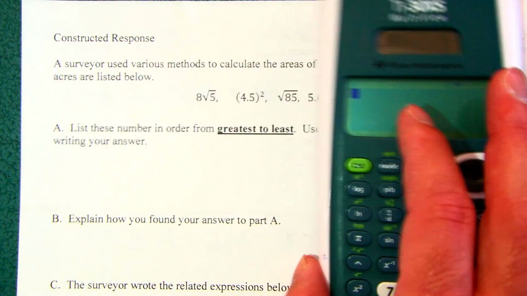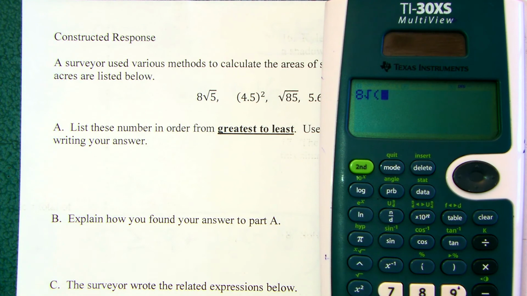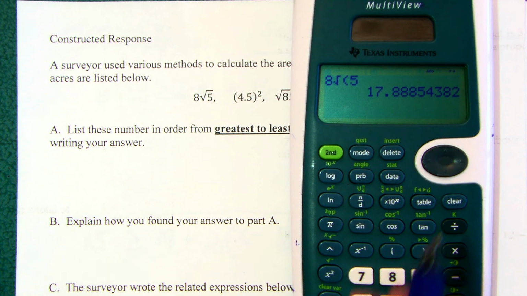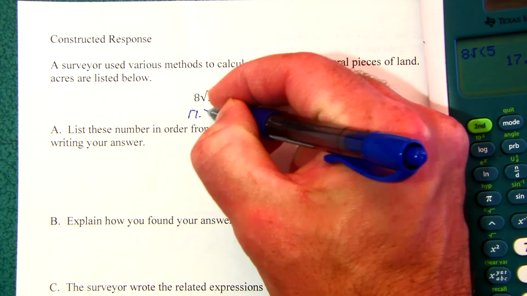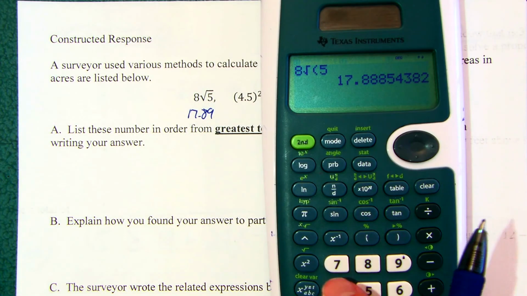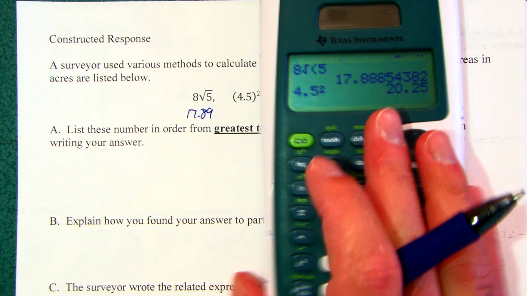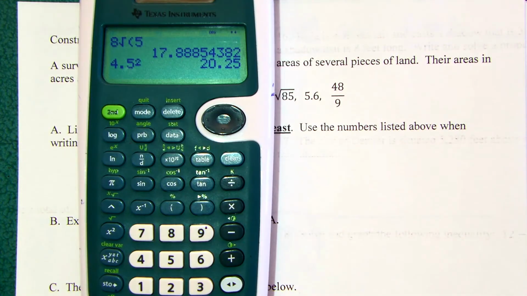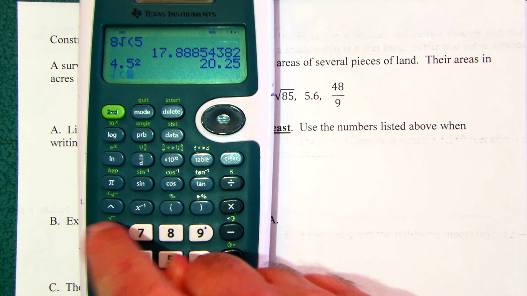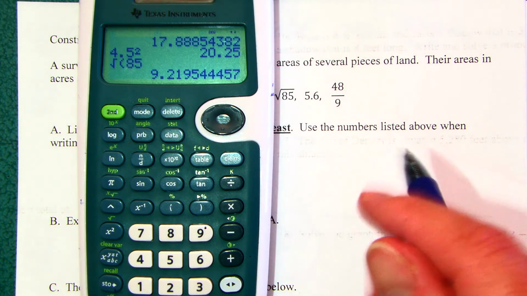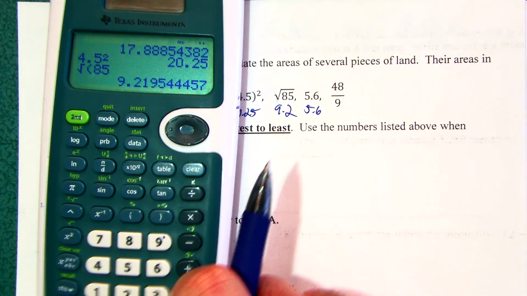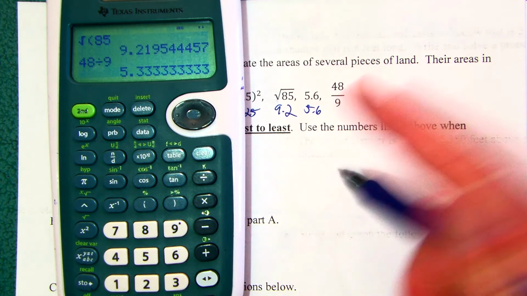So first up, I have 8 times the square root of 5. Go to 17.89. Let's just round it. Next up, I got 4.5 squared. So it's 20.25. For the square root of 85, again, I'm just going to go second, x squared, 85. Should get 9.2. 5.6 can just stay as is. Then last up, 48 divided by 9. You want to get this as a decimal. It's 5.3.